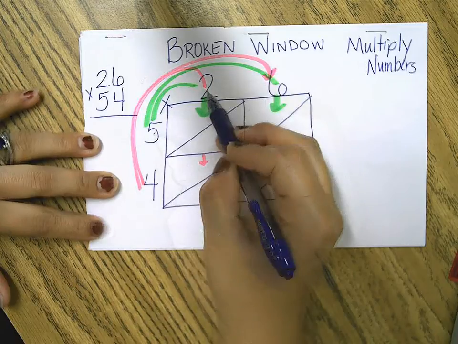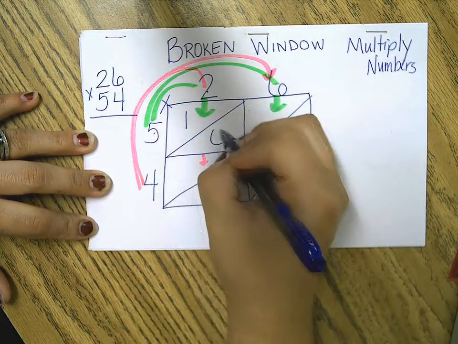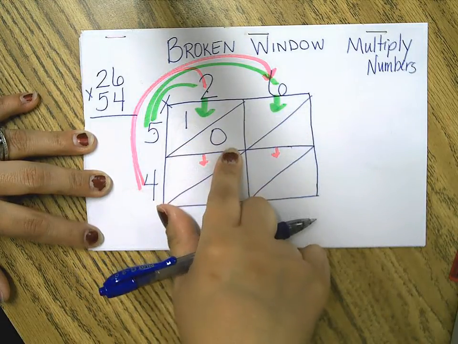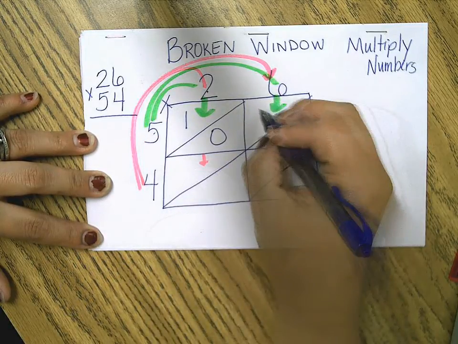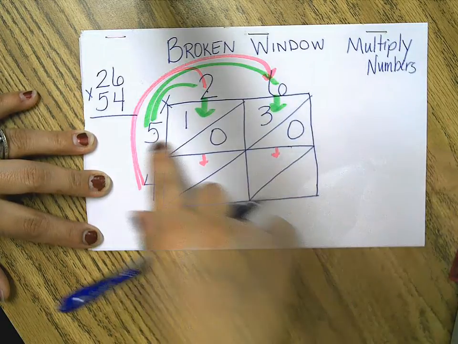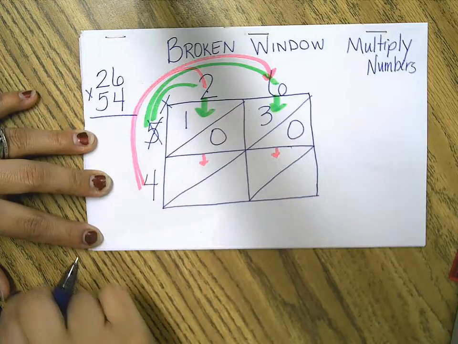And we're multiplying. What's 5 times 2? 10. So you put a 1 in this box, a triangle, and a 0 in this. So you have your number 10 in that box, right? Yes. What's 5 times 6? 30. You put a 3 here and a 0 here. We're done with the 5, aren't we? Yes. Okay. Cross it out.